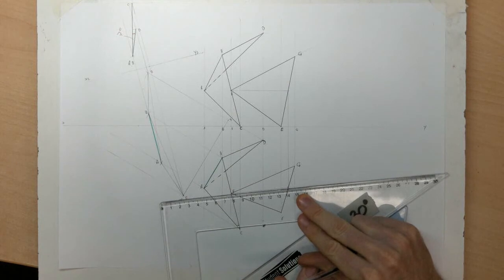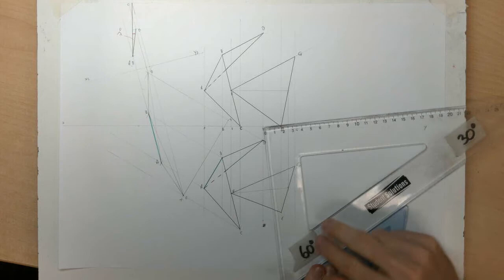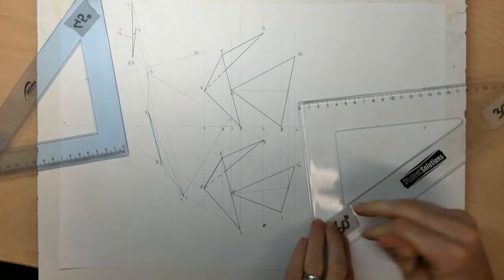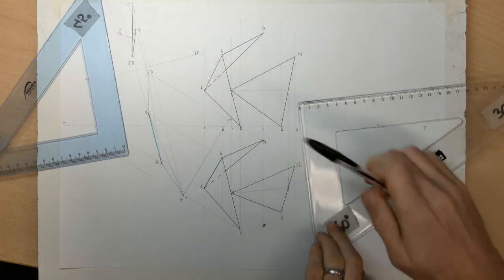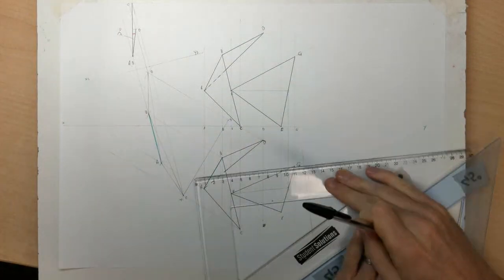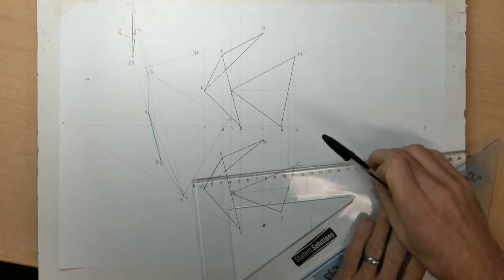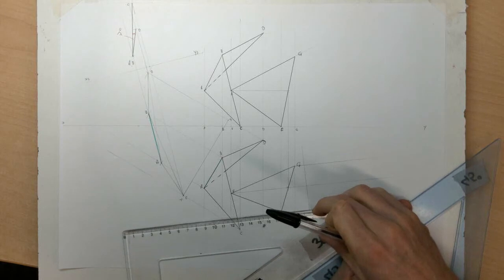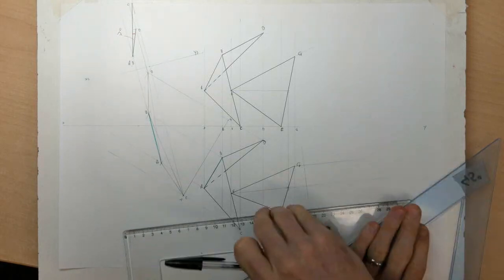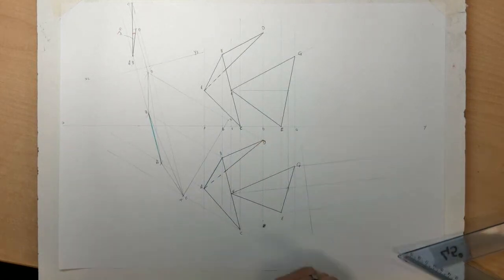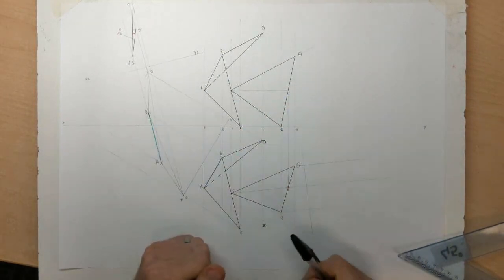Auxiliary: G, F, and E. Okay, we're projecting from plan, creating an auxiliary elevation, so my heights I will take from my elevation.